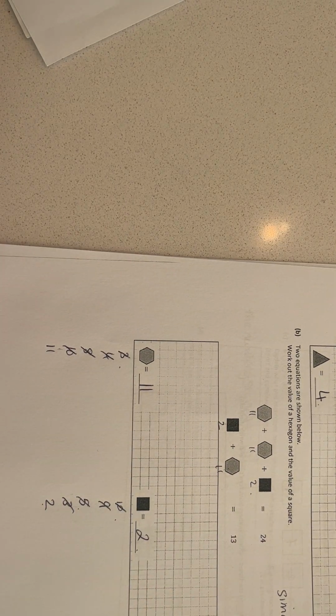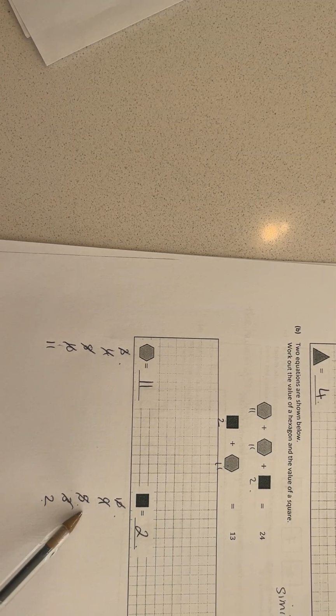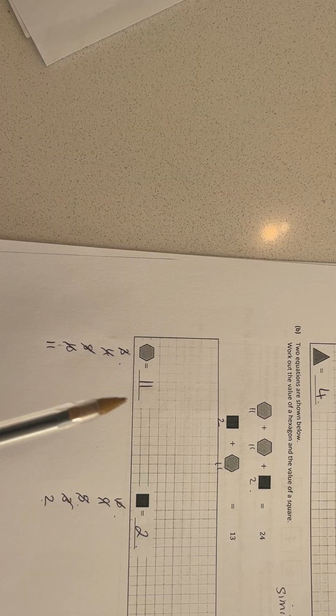So that can be done completely without algebra, just by taking your time and working it out and logically starting to narrow it down and go in the right direction.